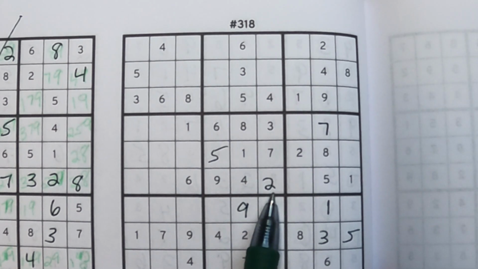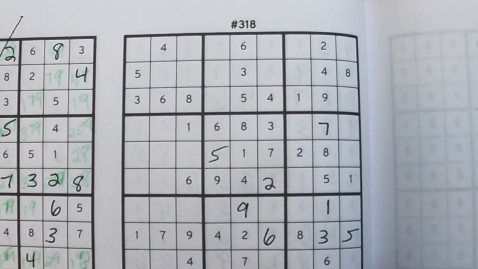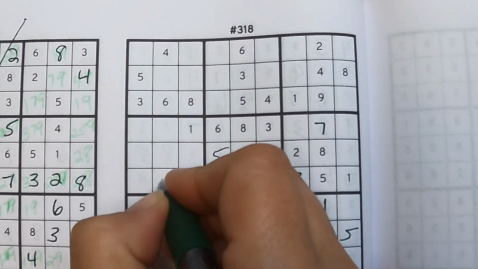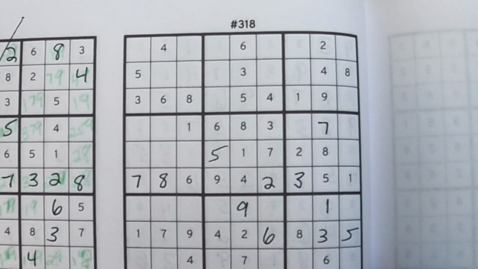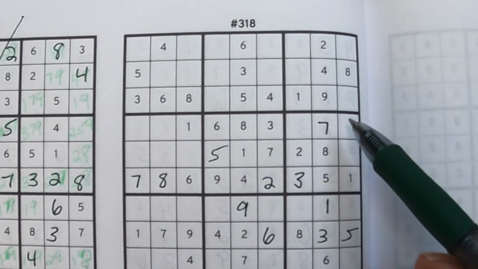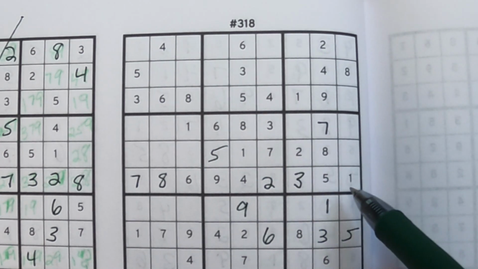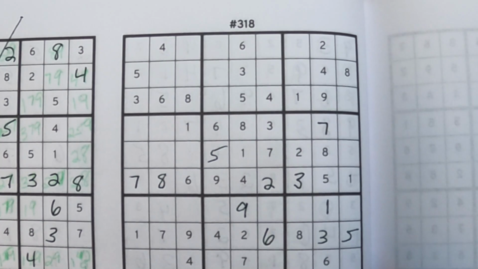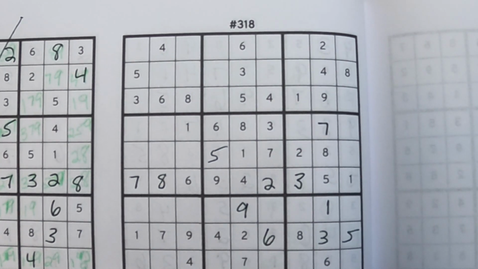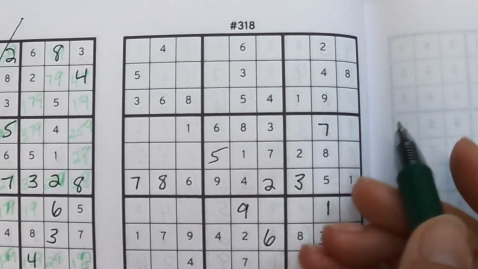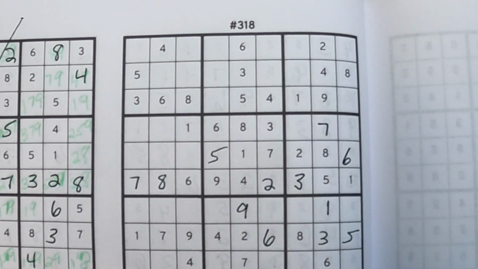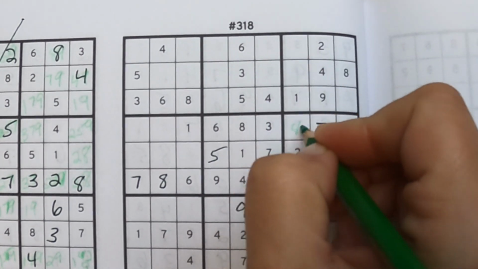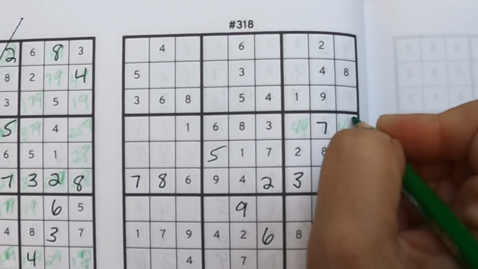For this row, we're missing 3, 7, and 8. We've got 7 and 8 here, so this is our 3. 7 here, so 8, 7. For this box now, we're missing 4, 6, and 9. We've got a 6 covering these two boxes, so our 6 must be here, but I don't see any other help. So 4, 9, 4, 9.